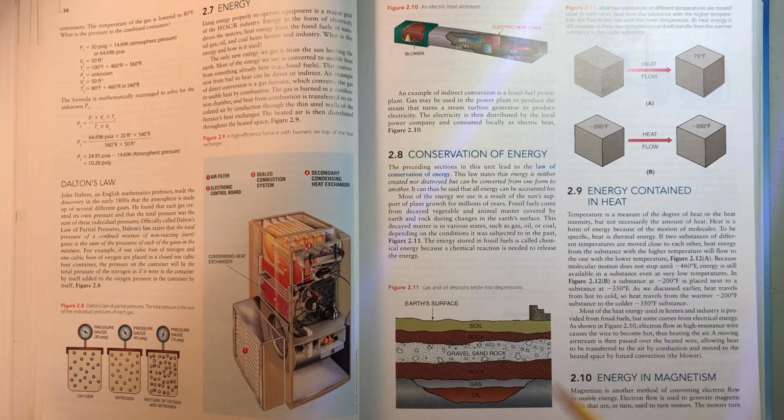Because the molecular motion doesn't really stop until negative 460 degrees, energy is still available in any substance, even at very low temperatures. So like here you have negative 200 degrees Fahrenheit. That still has more heat than something that's negative 350 degrees Fahrenheit. So heat will still flow until they both equal out and go into equilibrium with the same number.